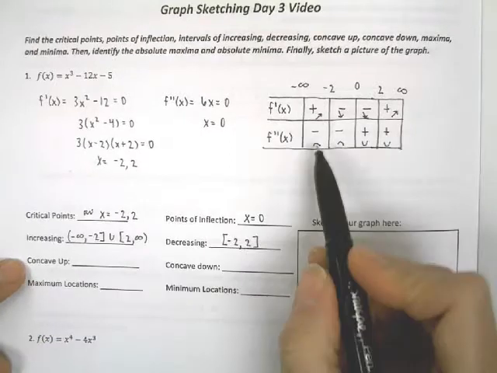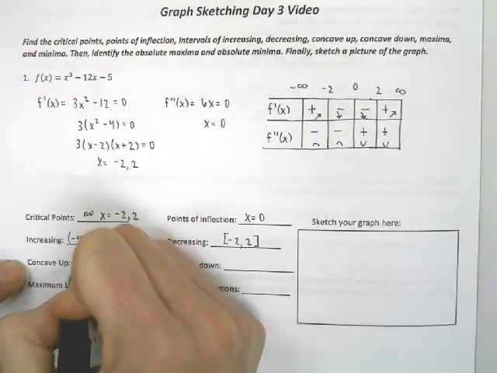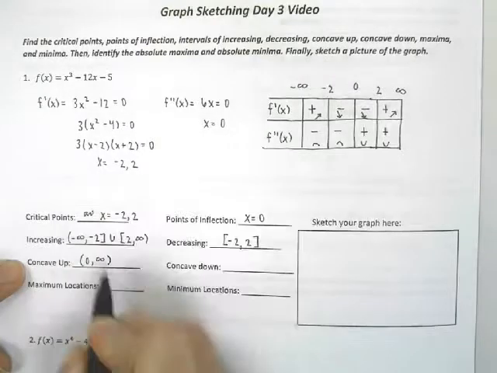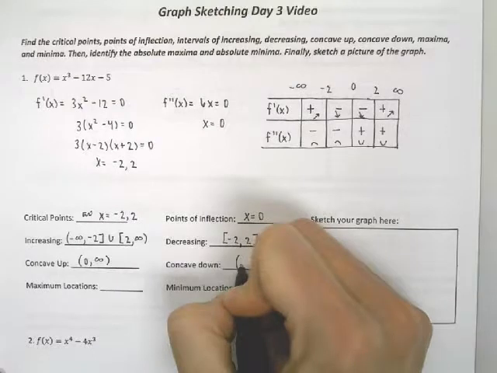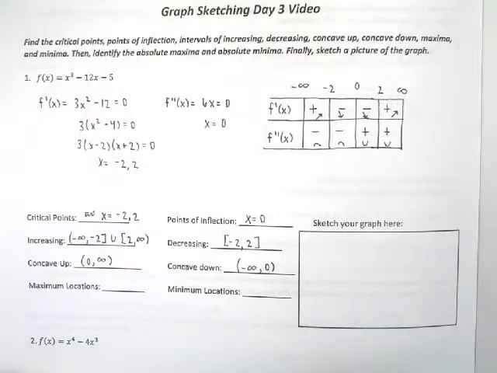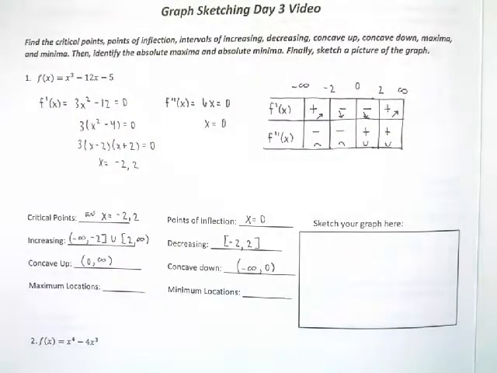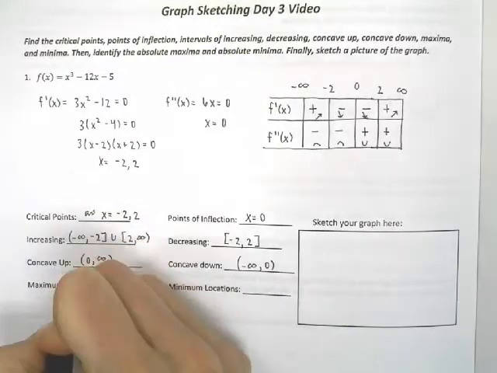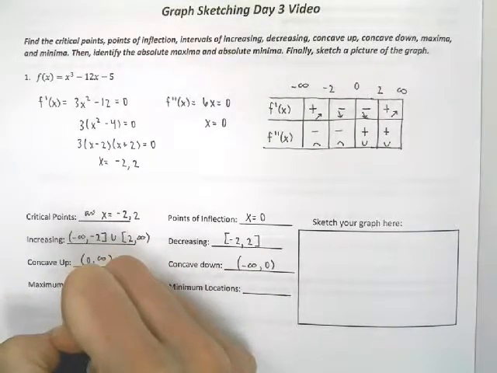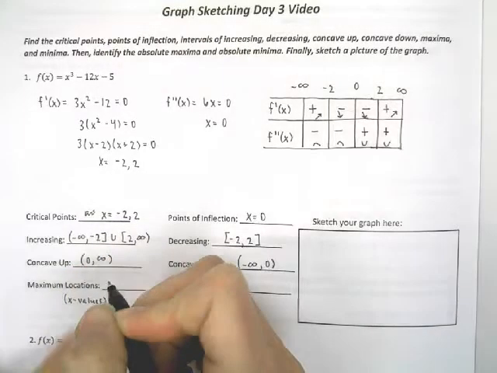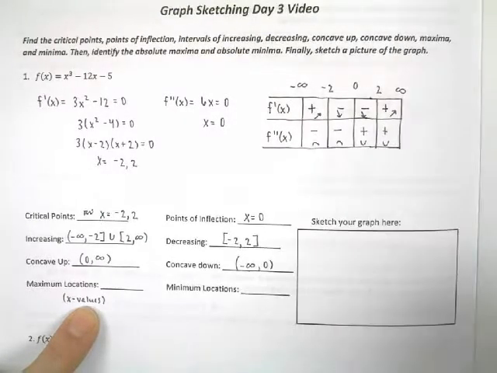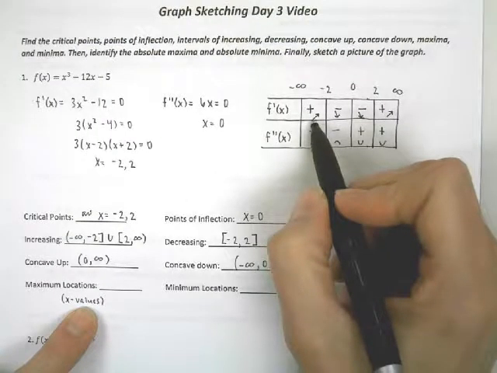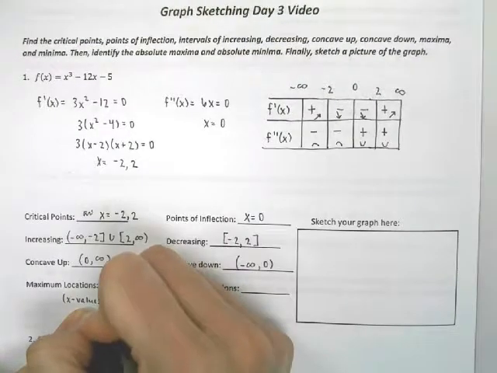Okay, concave up. I'm looking for a positive second derivative, so that happens from 0 to infinity. Again, this is an open interval for that second derivative. Concave down is going to be -infinity to 0. Now, it's asking just for the locations of my maxes. So remember, those are just x values. So what I'm looking for, really, remember we said we have a maximum where our derivative changes from positive to negative. So in this case, that happens at one point here. From positive to negative happens at -2.